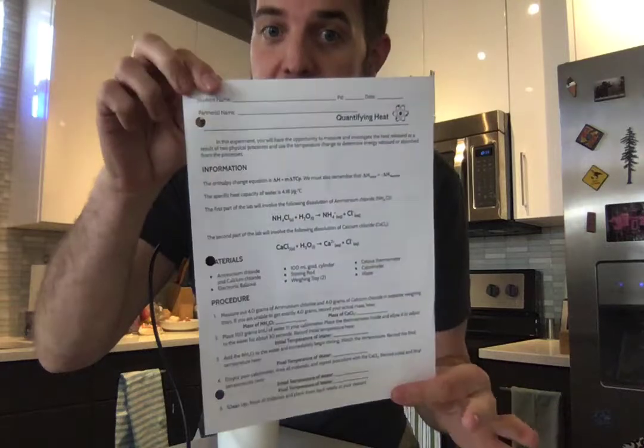And I am just moving into, so we just finished up calorimetry, or we're kind of starting to close up calorimetry. So before break, we were looking at putting a metal in cold water and then seeing how the temperature changed, using that to figure out how much energy was lost by the metal. So the last thing we're going to do is our Quantifying Heat Lab.